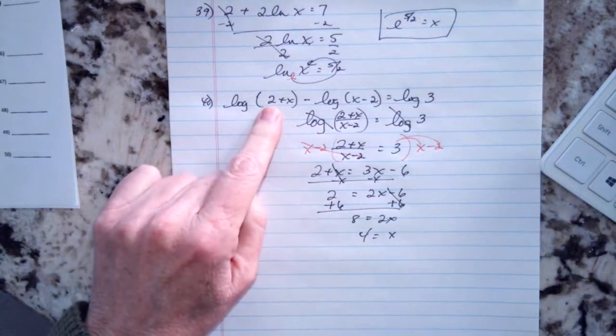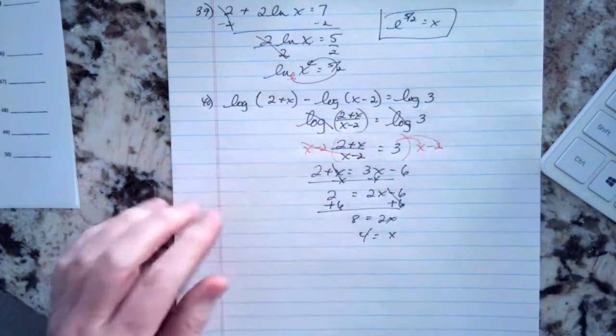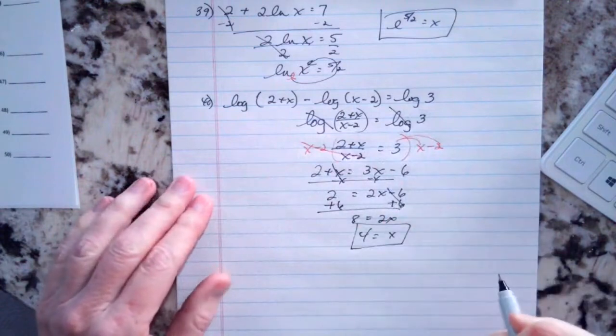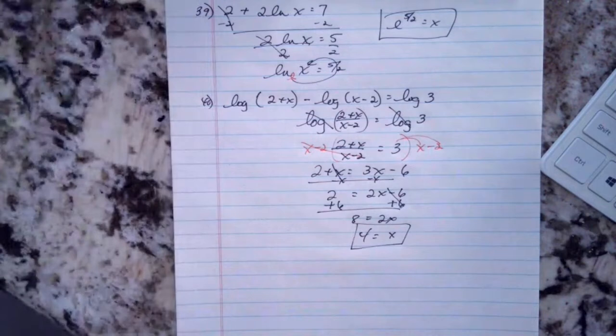2 plus 4 is 6. That's a positive number. It's cool. 4 minus 2, that's 2. It's a positive number. And there is no variable over here. So this is a good answer. That'll work. Okay.